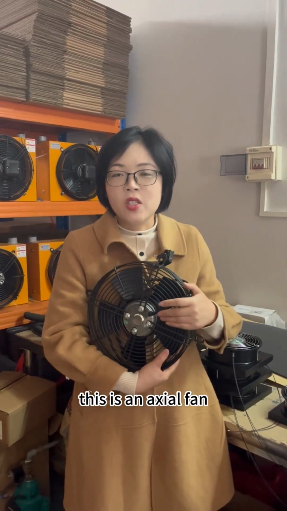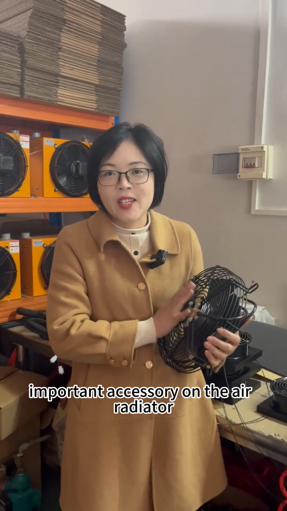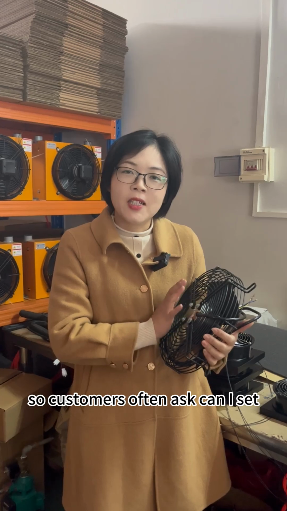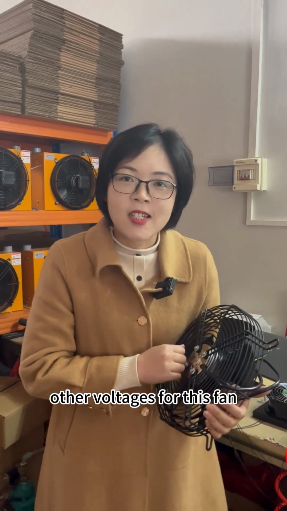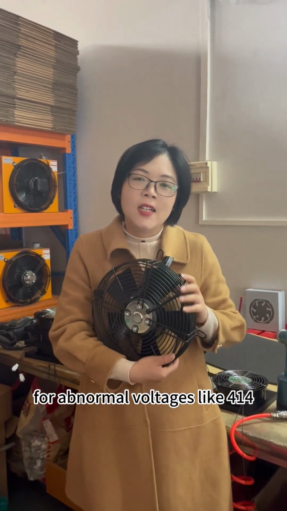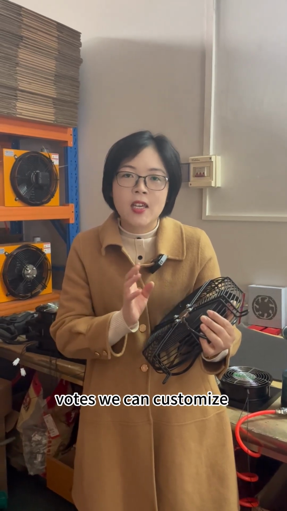This is an axial fan, which is an important accessory on the air radiator. So, customers often ask, can I set other voltages for this fan? Of course, this is possible. For abnormal voltages like 414 volts, we can customize it.